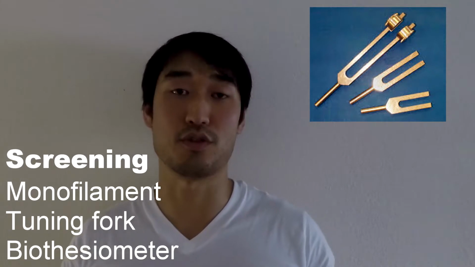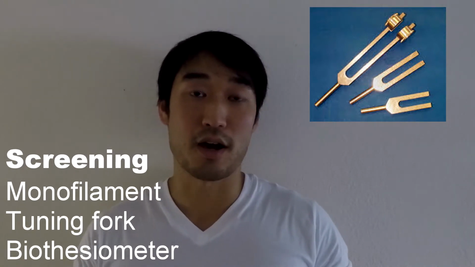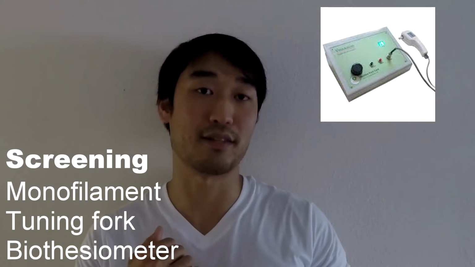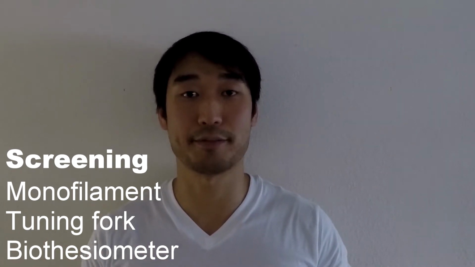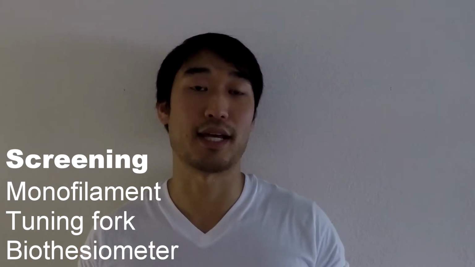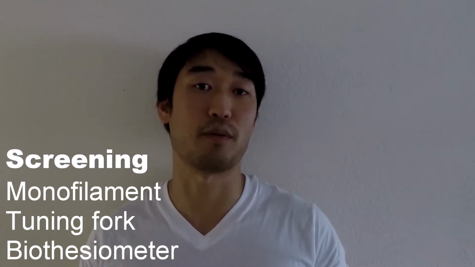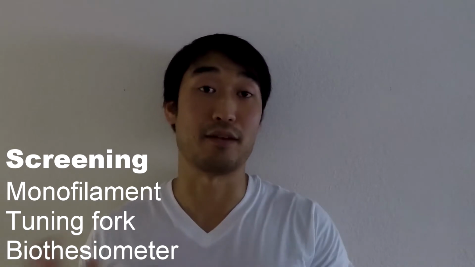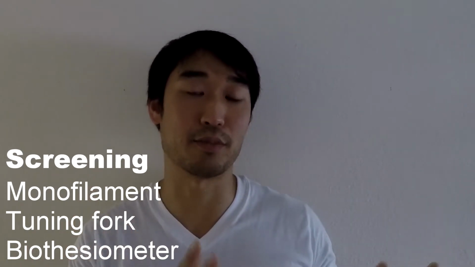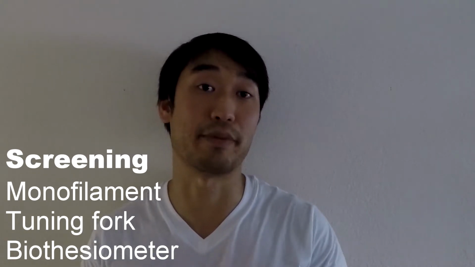You could also use a biothesiometer. It's like a tuning fork, but it sends a vibration on the skin and asks the patient to tell you if they feel it. That screens for any peripheral neuropathy a diabetic patient might develop, and if they do, that tells the physician you need to keep an eye on this patient for potential ulcer development.